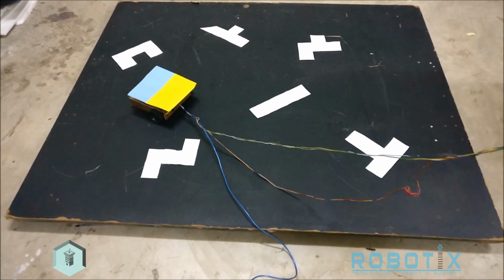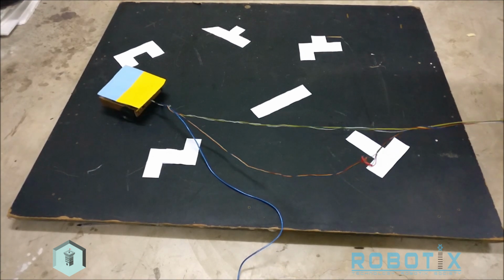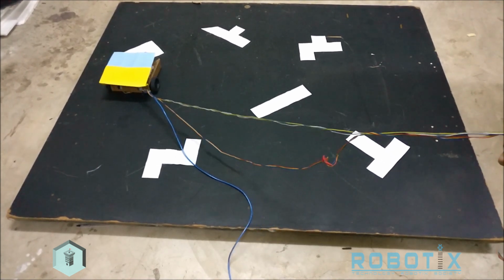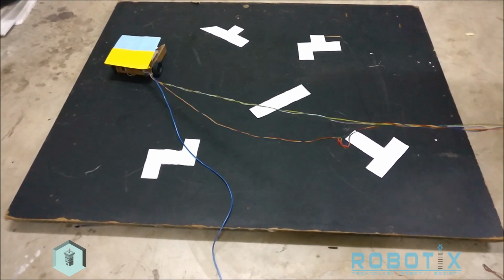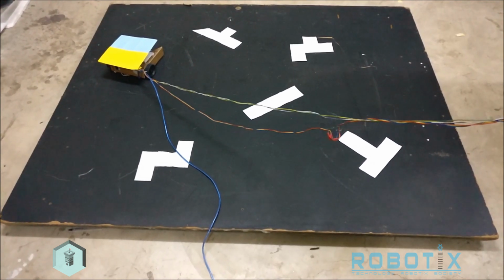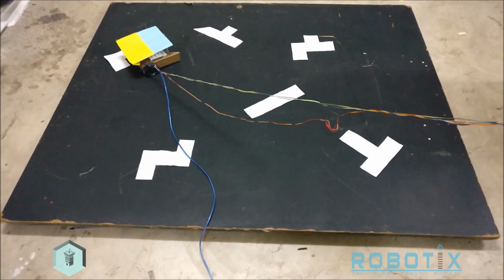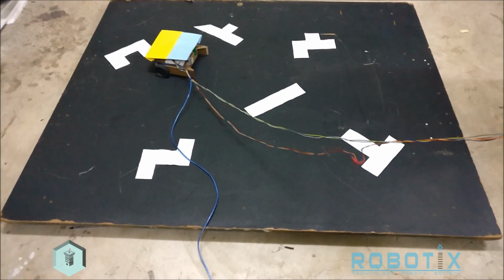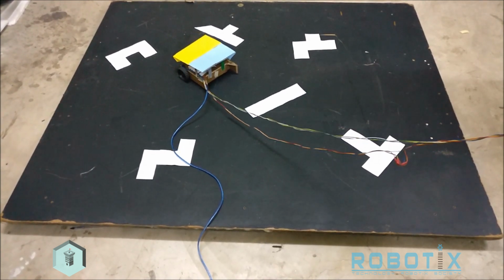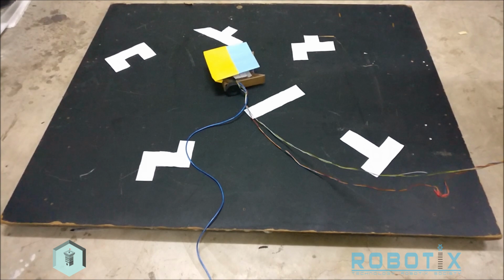The robot is then going from one shape to another in a particular order and avoiding the obstacles at the same time. The order in which the robot traverses to different shapes is decided by the color of the shapes in the given image. The markers on the robot are used for navigation and orientation of the robot. The robot in this video runs on a differential drive mechanism.